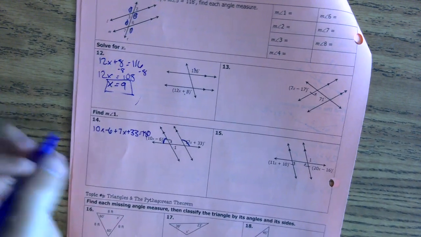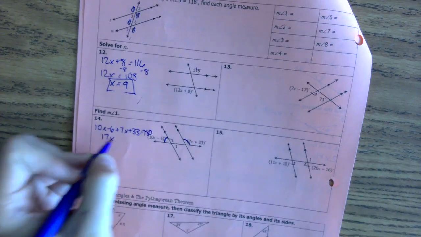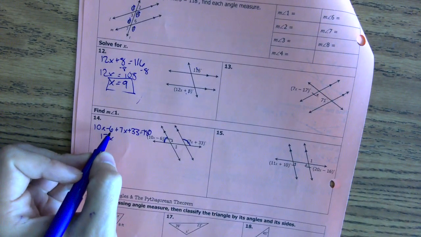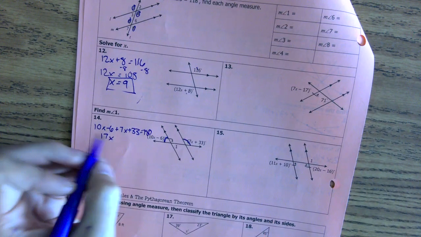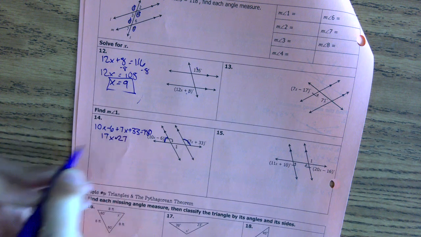Now, we're going to combine our like terms. We get 17x. We have a 10x and a 7x. Those added together gives you 17. Then 33 and a negative 6. We have 27. So plus 27.